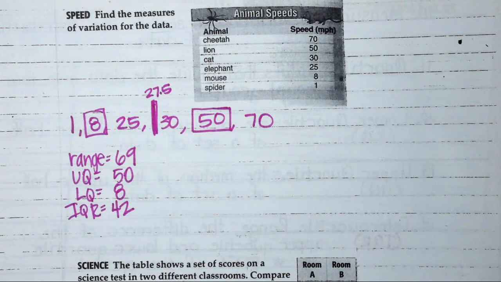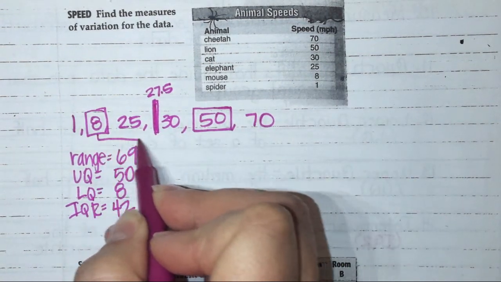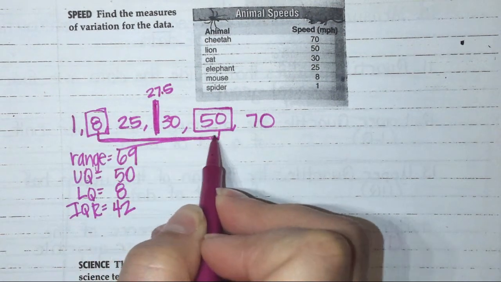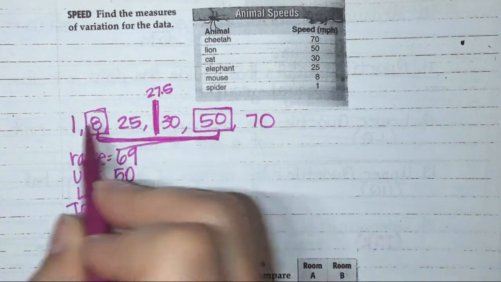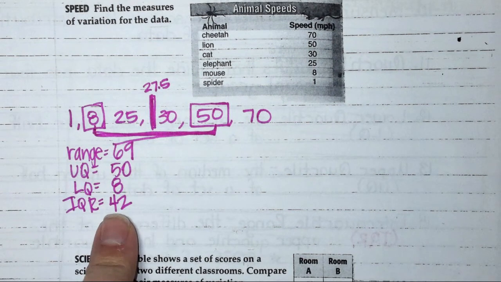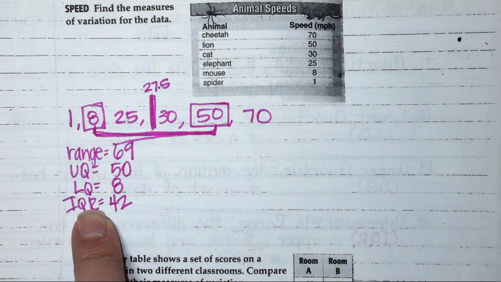So 50 minus 8 gives us 42. And if you look at this, this is the majority of your data right here. This is your inner quartile range. That's the majority of your data. And what it tells you is your data, the majority of it falls within 42 numbers.